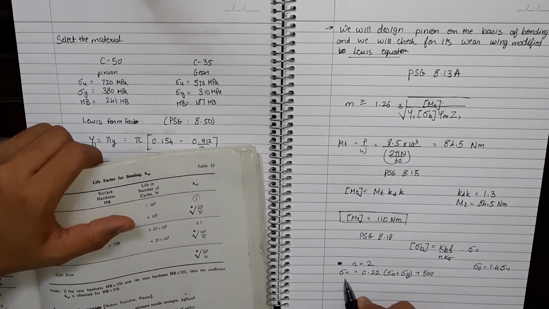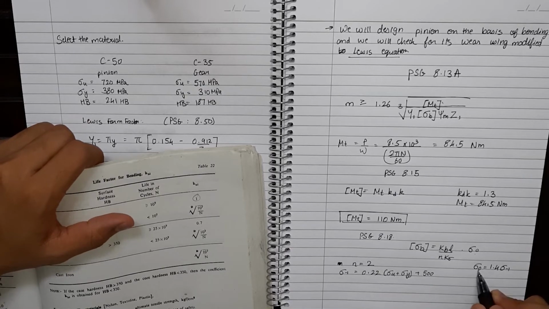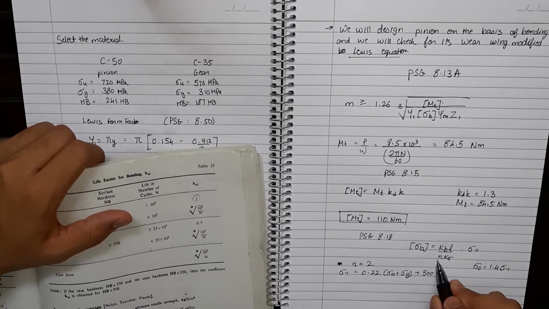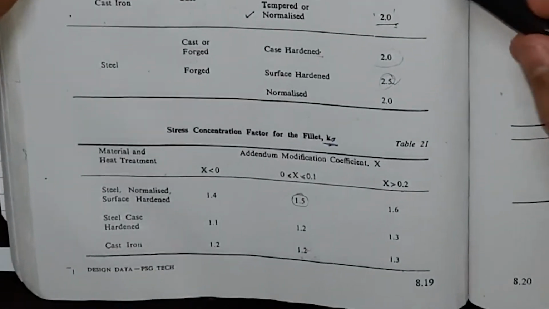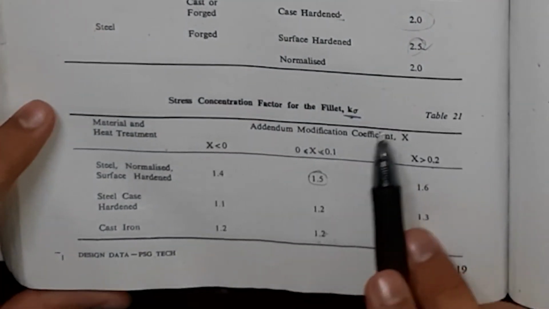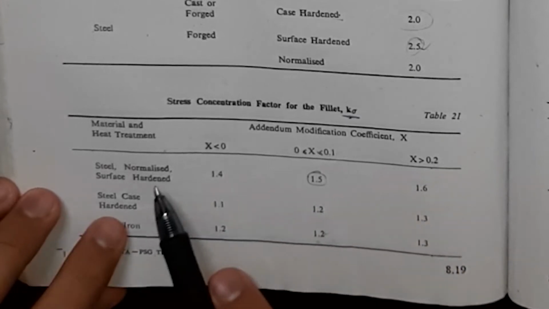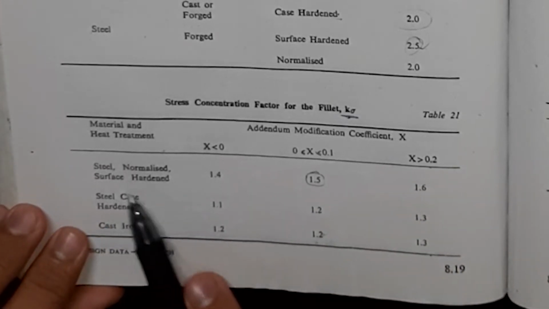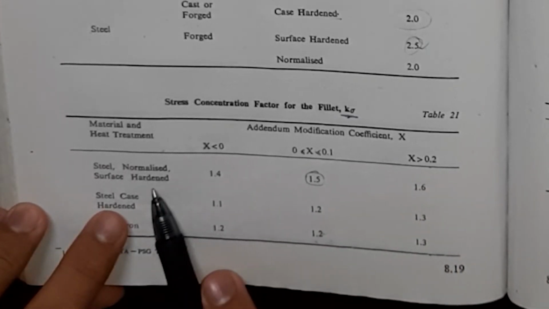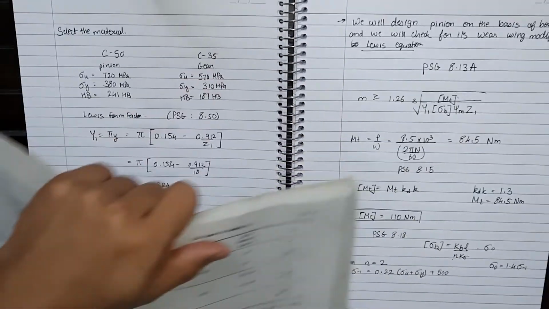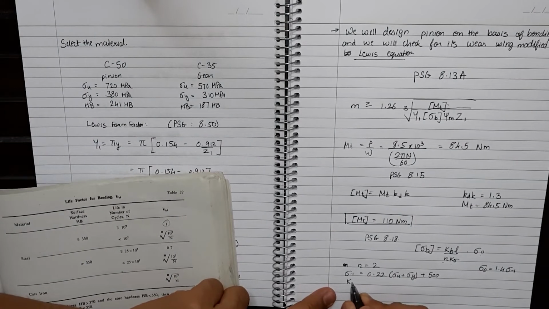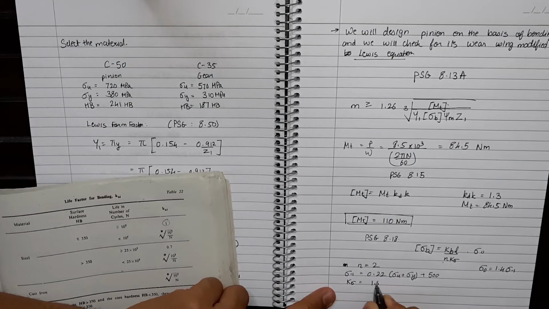Now since we know sigma endurance, we can calculate sigma naught. So sigma naught is done, n is done. Now we have to find the K sigma value. K sigma value is the fillet stress concentration factor. Since our steel is normalized and it is surface hardened, we will select the value for K sigma as 1.5. So here we write K sigma equal to 1.5.